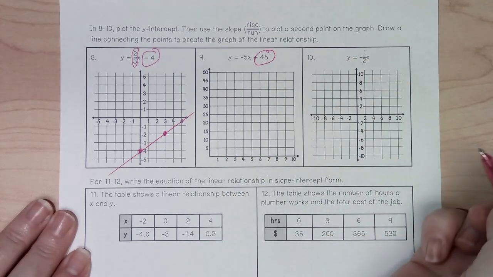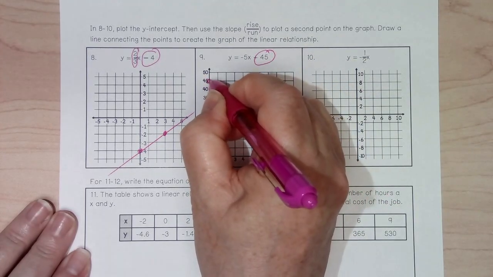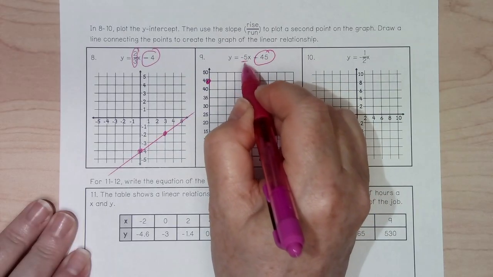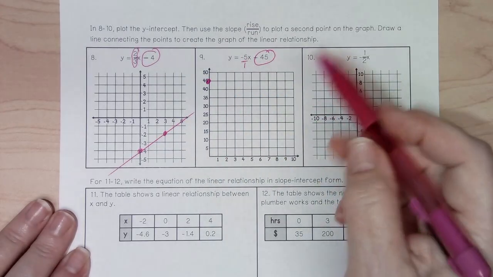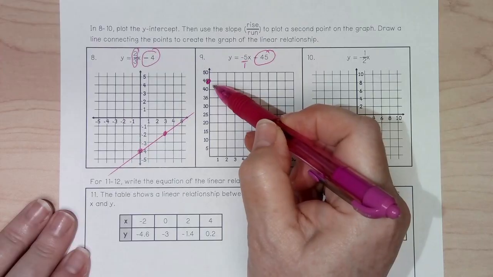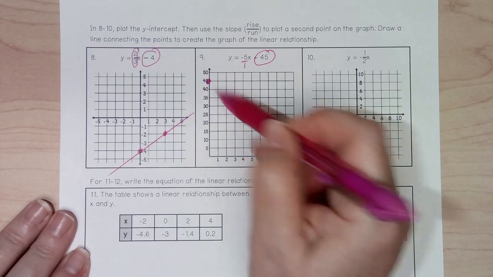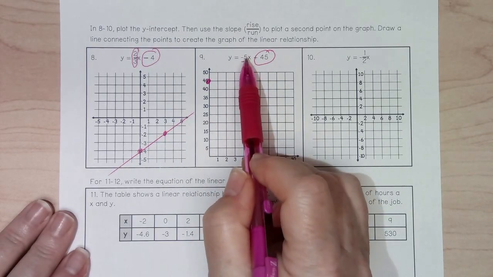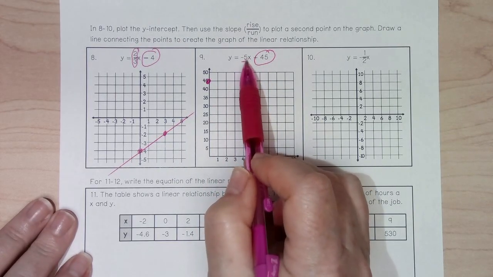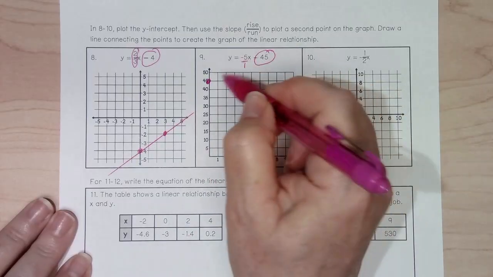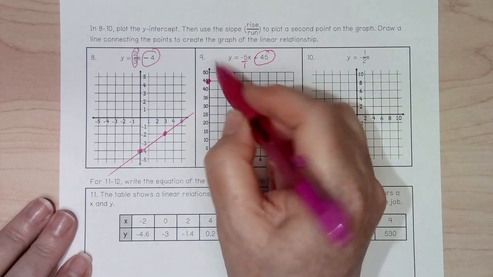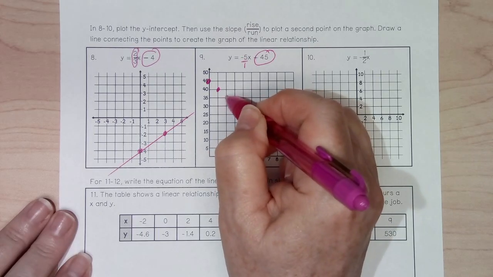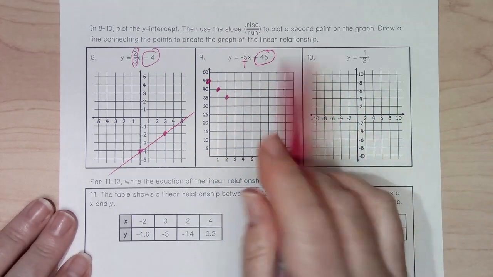The y-intercept here is positive 5. It's going to start right here. I know it's a negative slope. Well, I can also write this as negative 5/1. So remember, my run is 1, my rise is 5, my up and down is 5, my left to right is 1. So I'm going to go over 1, down 5, over 1, down 5. I only needed 2 points to draw this.